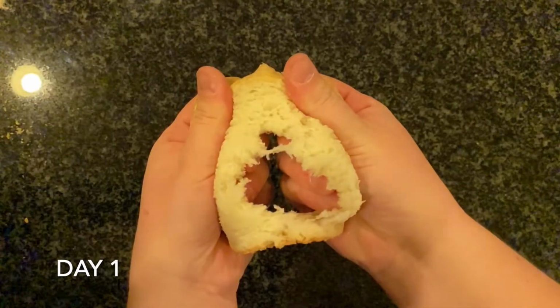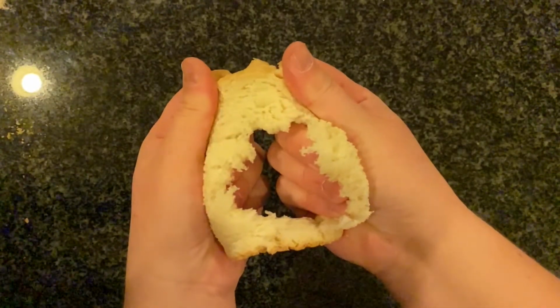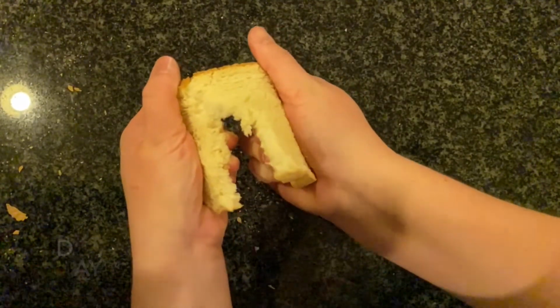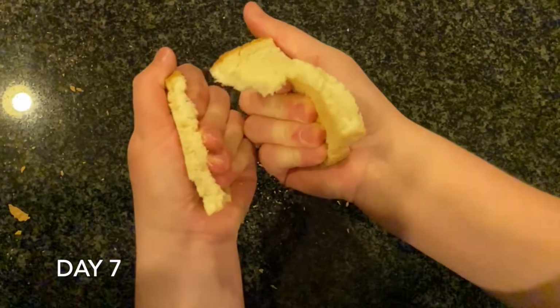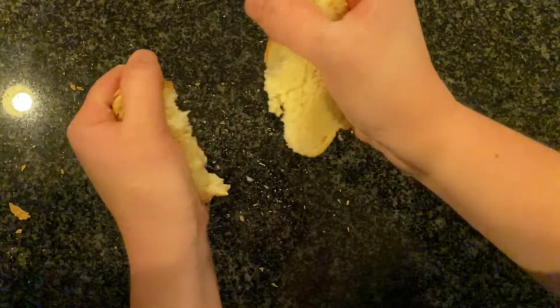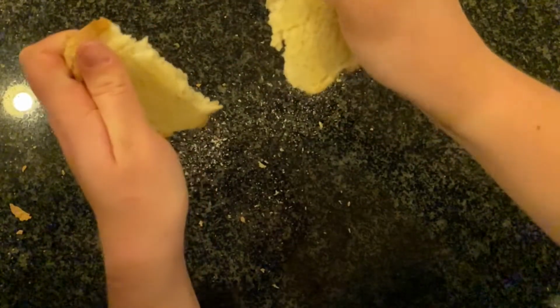Have you ever wondered why bread rips like this on day one, but after a few days on the counter, it rips like this? This is due to a process called retrogradation, and it's responsible for a lot of the qualities of breads and gels that we eat every single day.